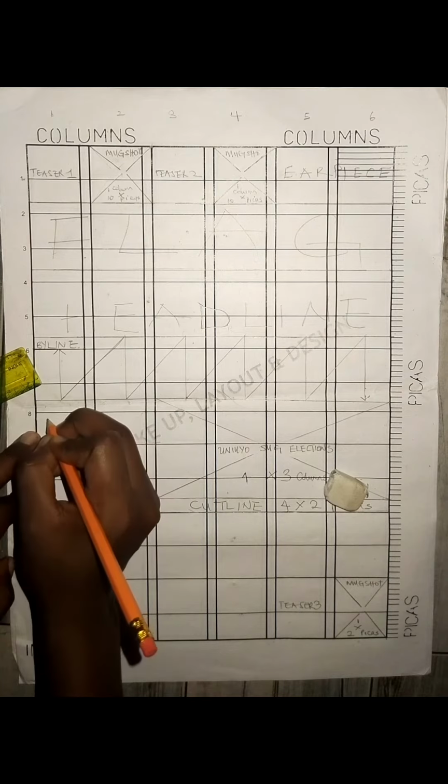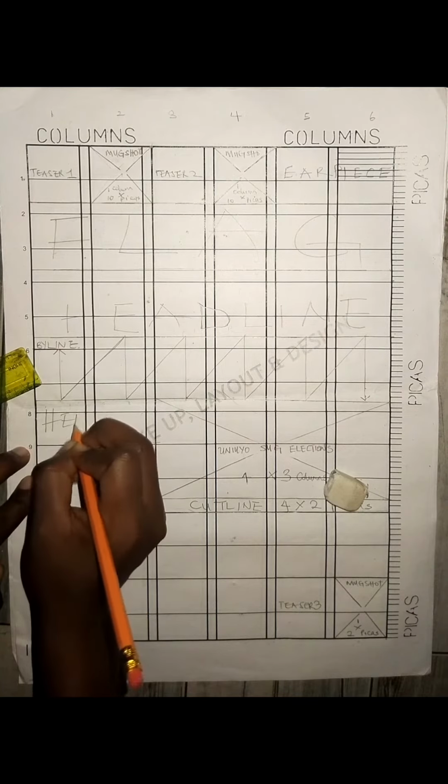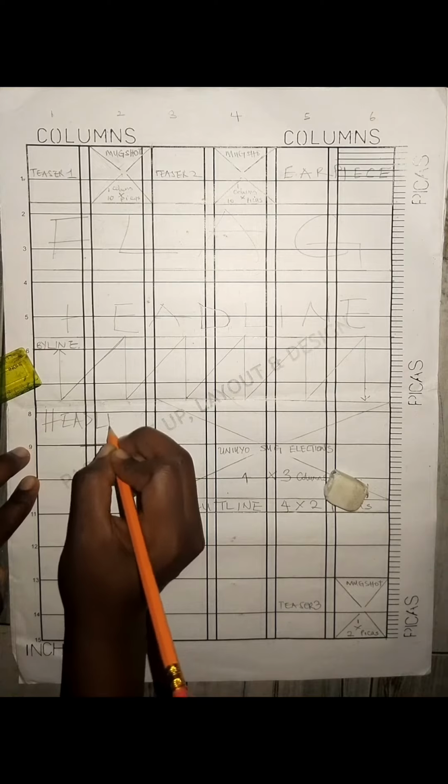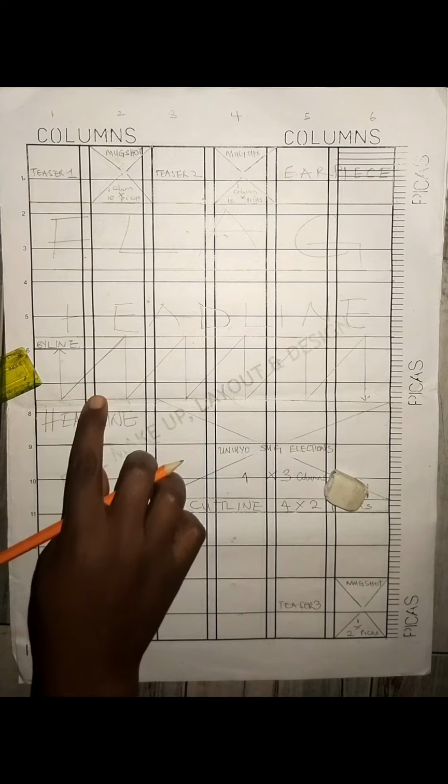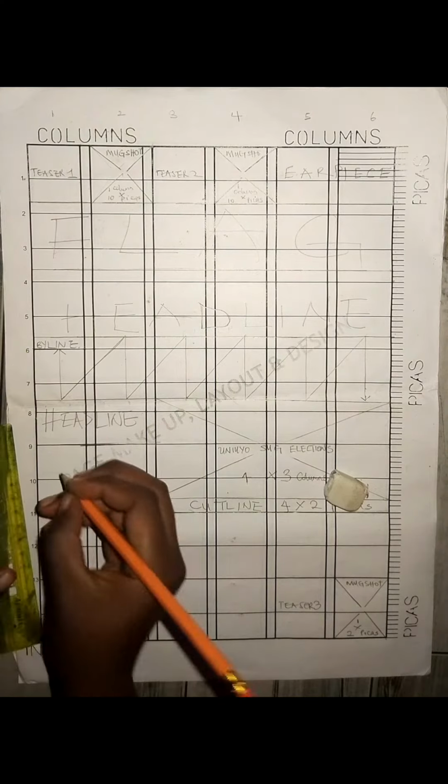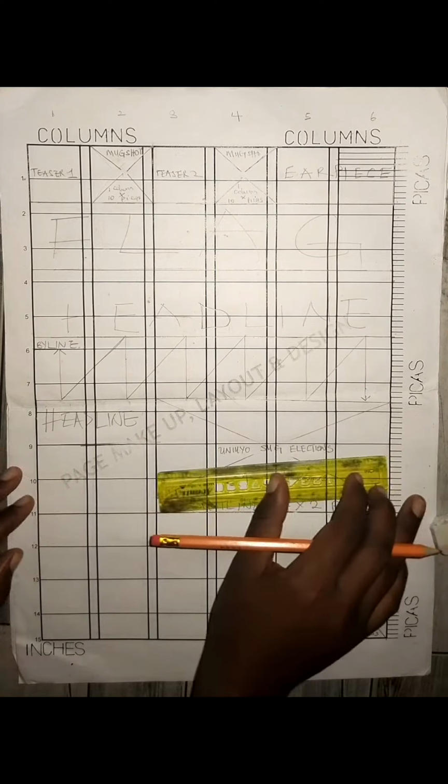You can decide whether your kicker should be up there. If your headline bears a kicker, you can indicate it. If it bears a rider, you can also indicate it down there. And then your story should run.